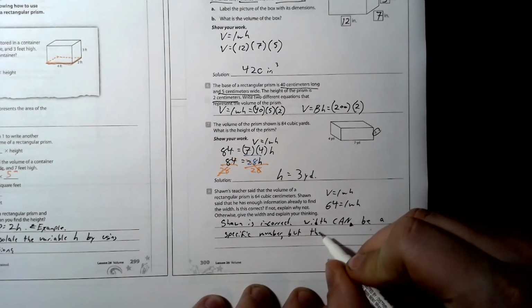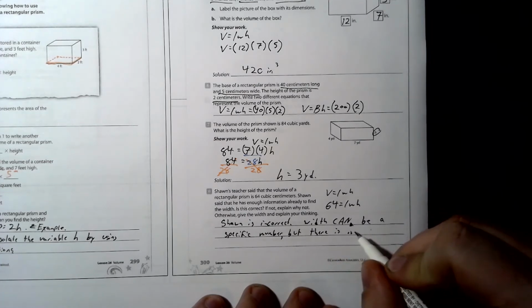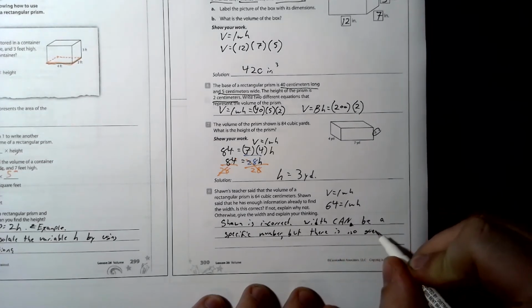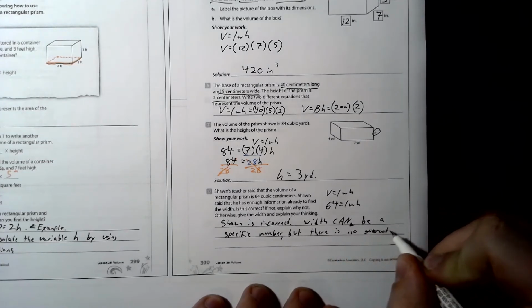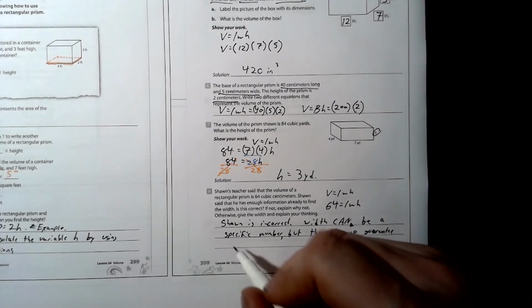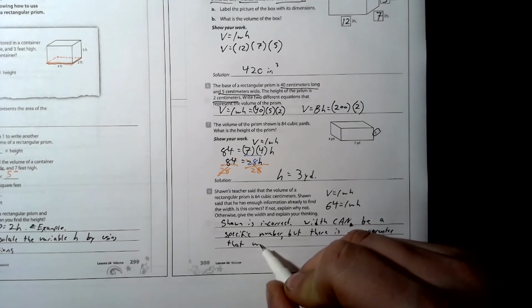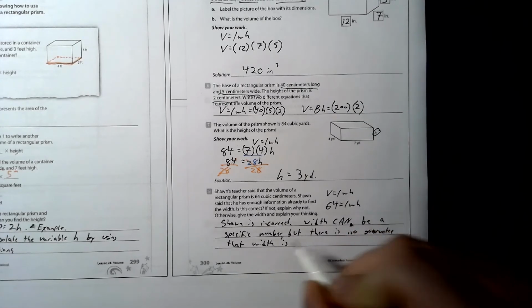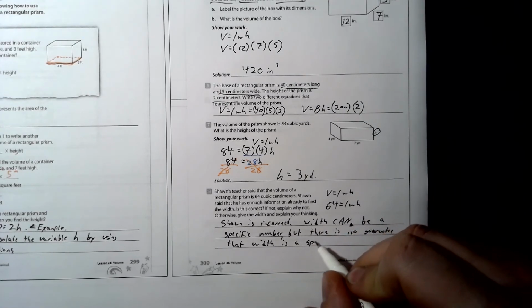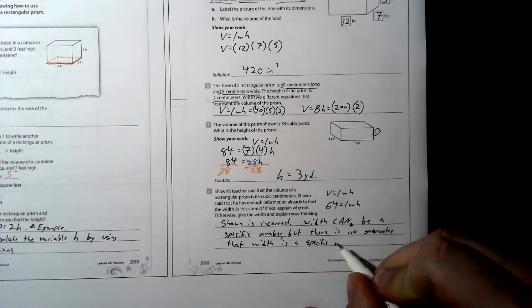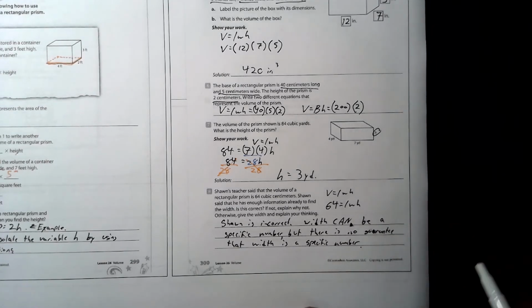But there is no guarantee that width is a specific number. At least not yet.